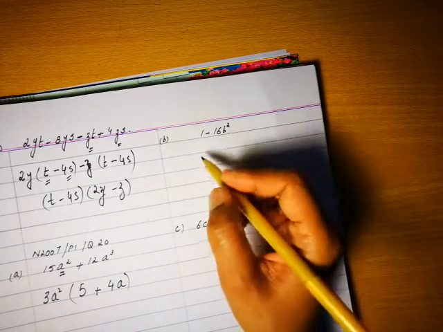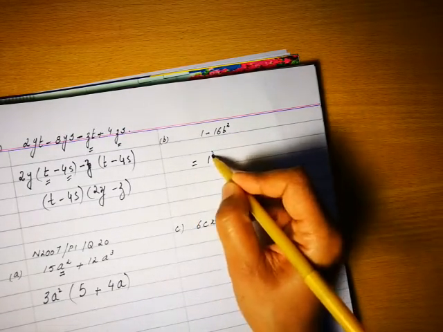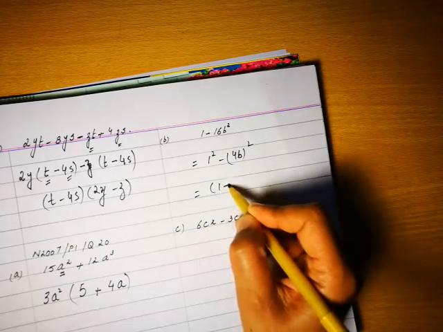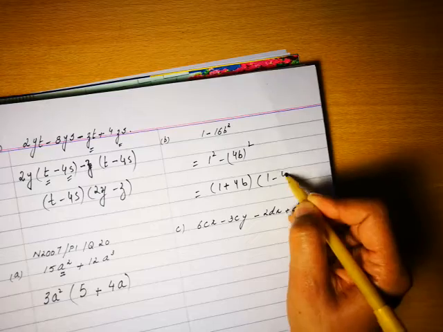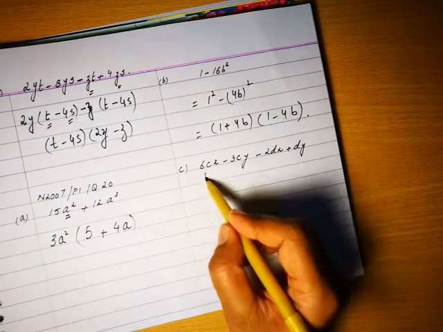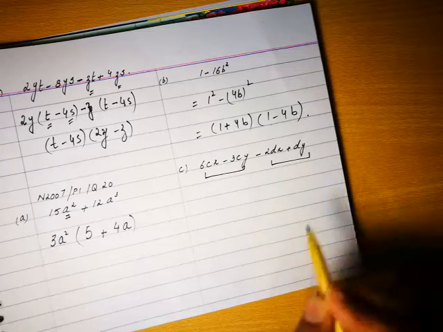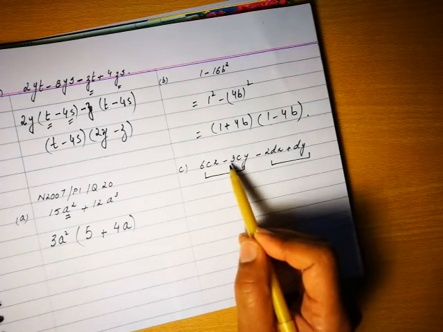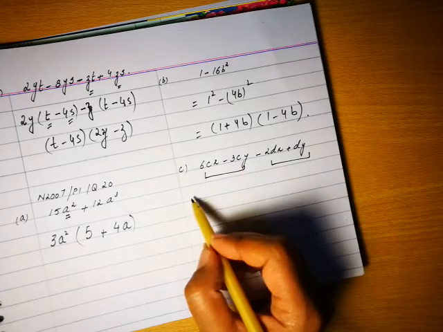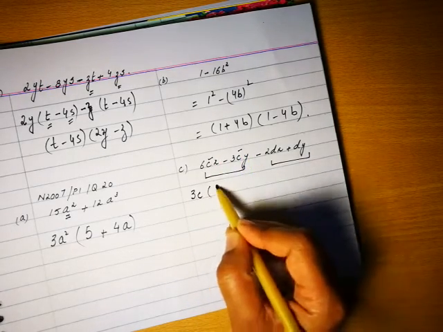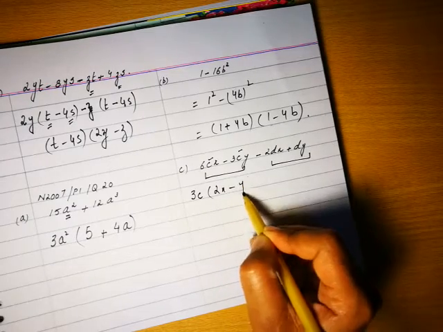1 minus 16b square can be written as 1 square minus 4b whole square. That will give you 1 plus 4b and 1 minus 4b. Now, 4 terms. From first two, I'm going to take something common. From last two, I'm going to take something common. So, 6 and 3, multiples of 3. I'm going to take 3 common, c common. So, I'm left with 2x minus y.